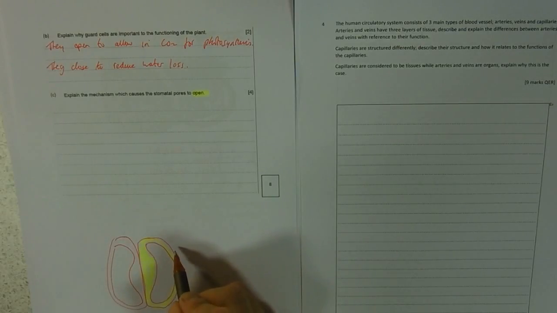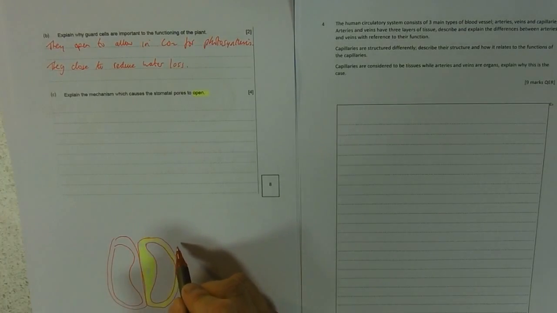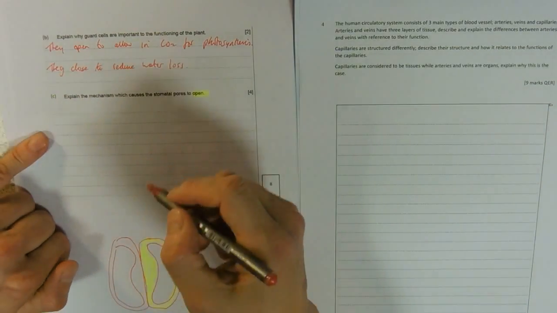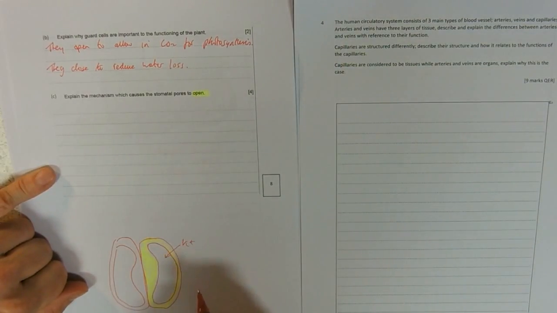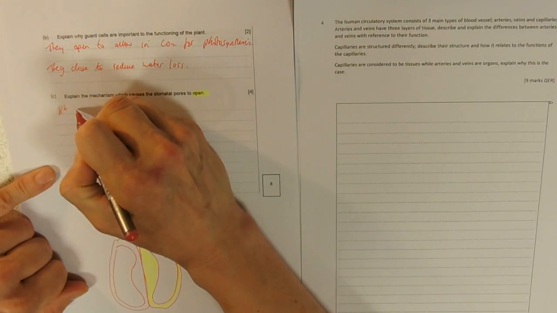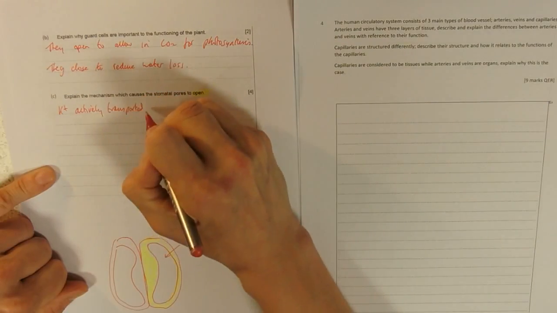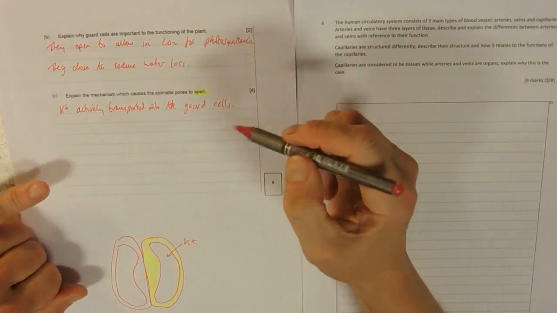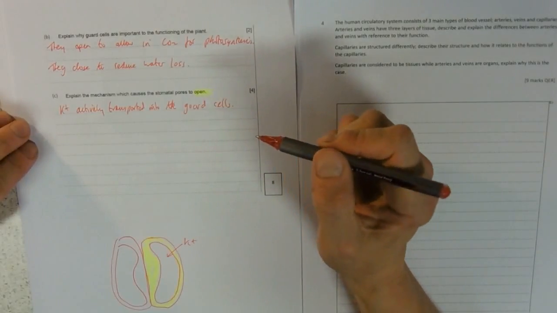So it's just how do we increase the volume of these cells, and to start with we are going to pump something in, and that will attract water, and then that will increase the volume. So we just need to go through those steps. What's moving in first? We're getting active transport of potassium ions, K+, actively transported into the guard cells. And actually we only need 4 marks, and there's 6 steps in this, so even if you miss a couple of them out, you're going to be in business.